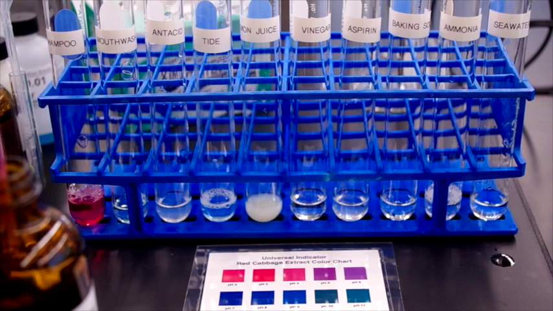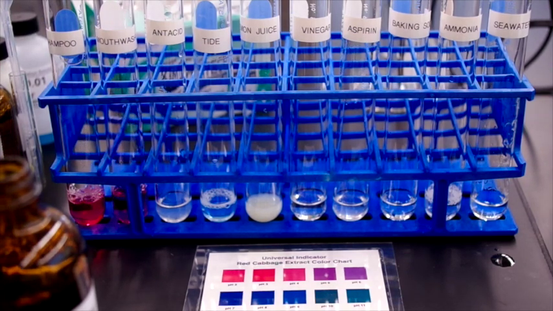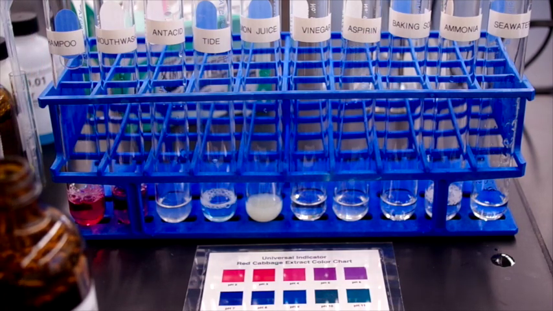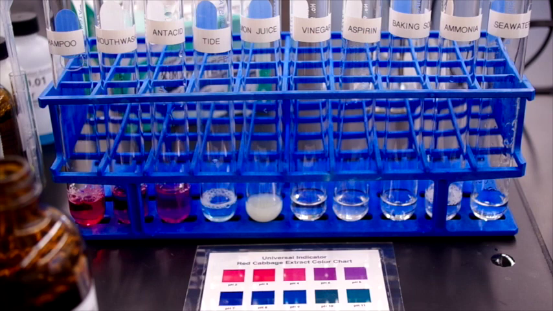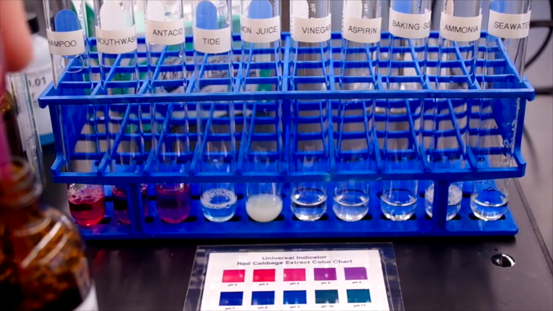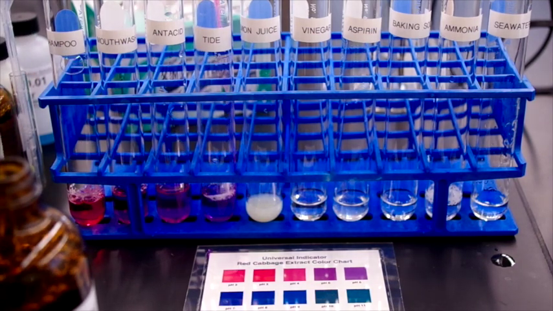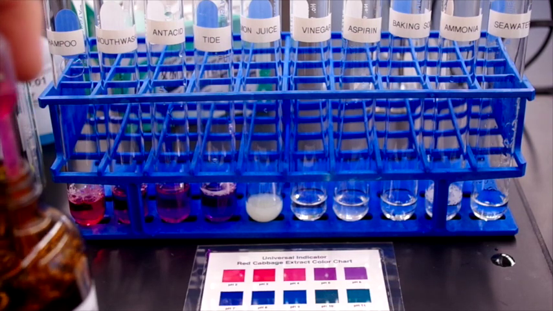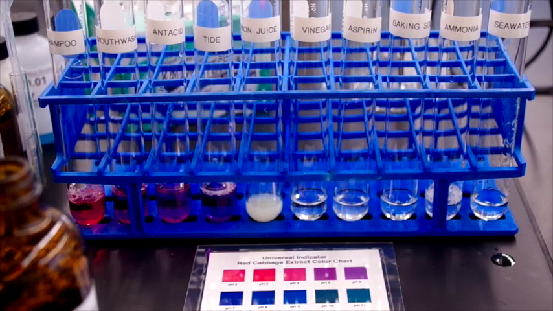Notice it's a light pink color coming out of the jar. And notice that several of these have different colors already.